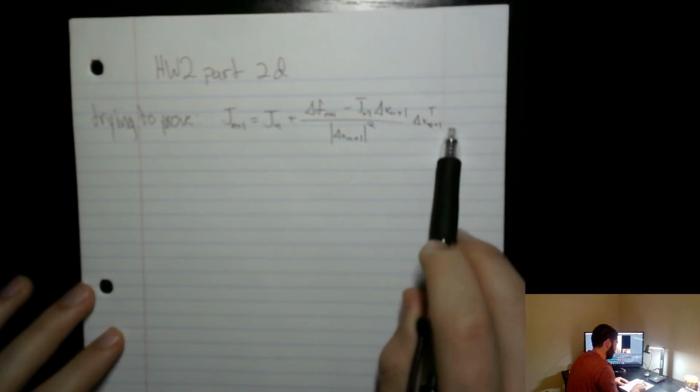Hey, this is Kyle, and I'm going to be talking about Homework 2, Part 2D, in which we're deriving Broyden's method as an iterative refinement of an approximate Jacobian. Basically, I'm trying to prove this equation is true, and that's a major key piece of Broyden's method when solving for the roots of a function. And we'll do that by breaking down the components and deriving this function here.